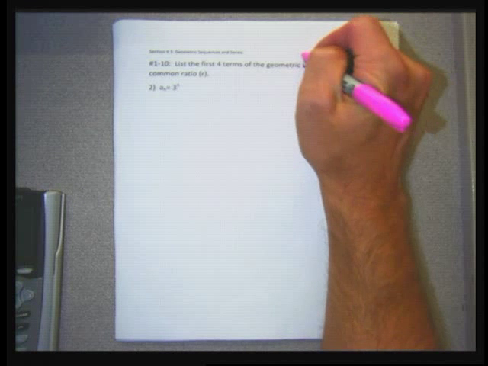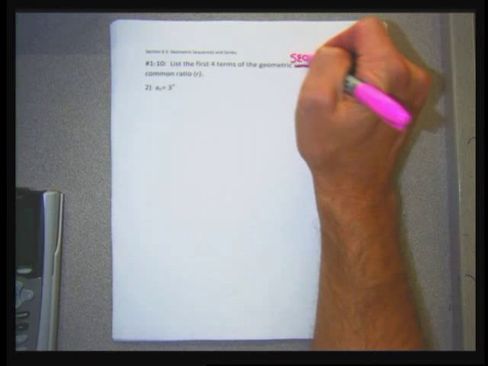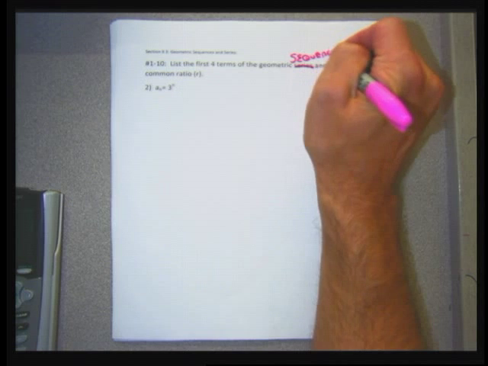For the first few problems, each of the sequences that are defined are geometric sequences in that each term is a common multiple apart.